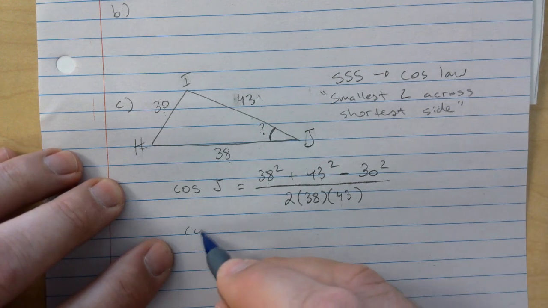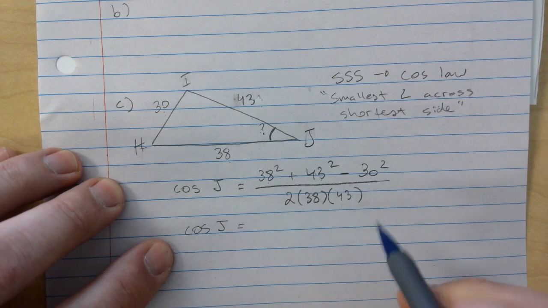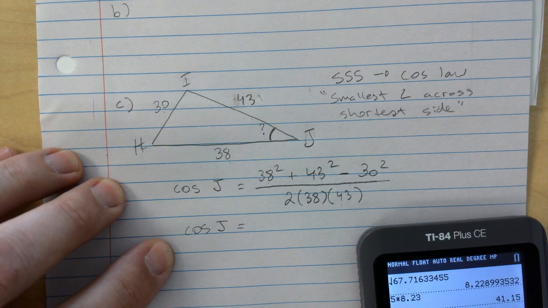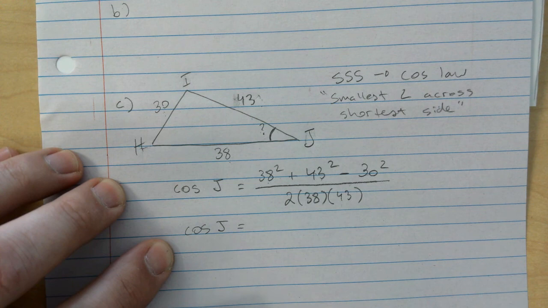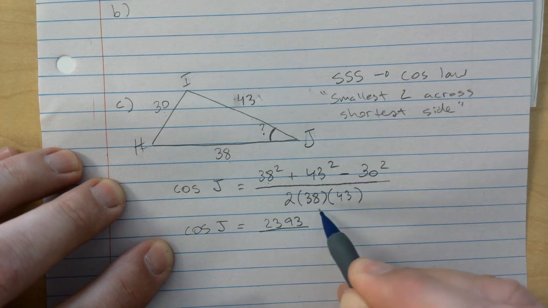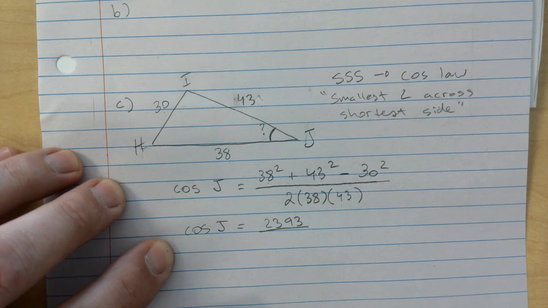And now you can figure out, I would like you to do this in steps, so do the top separately. So you go 38 squared plus 43 squared minus 30 squared, and that is 2393 over 2 times 38 times 43.